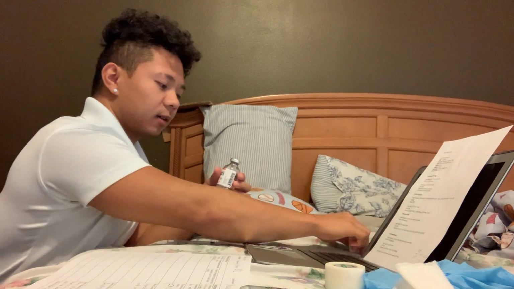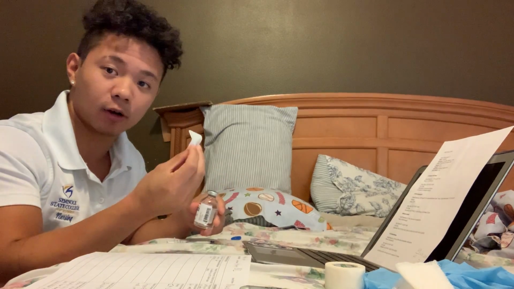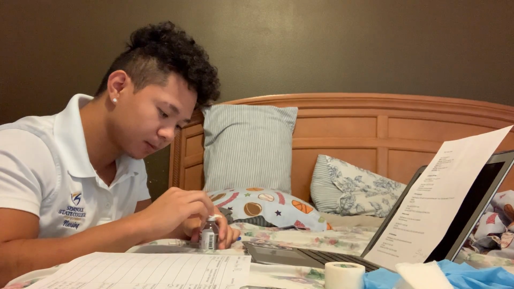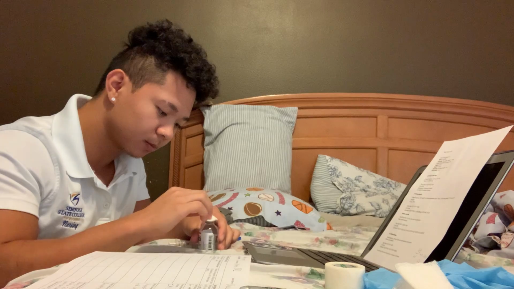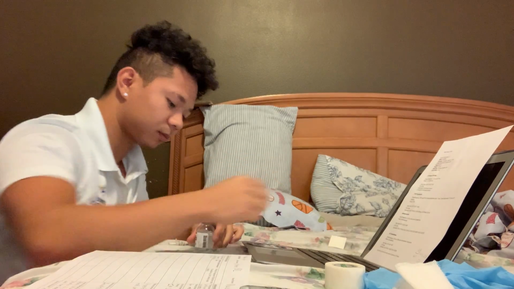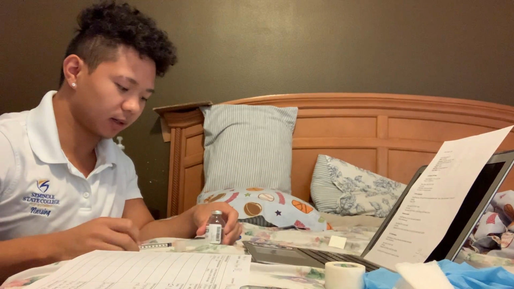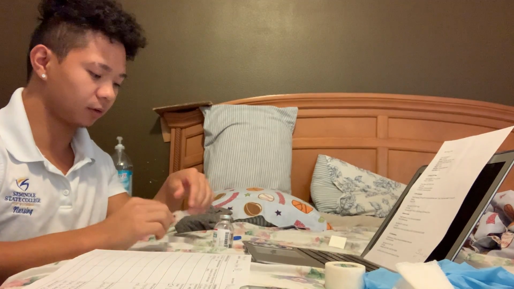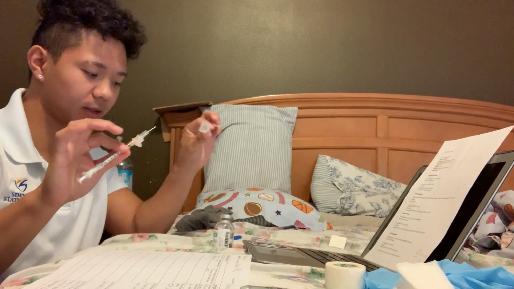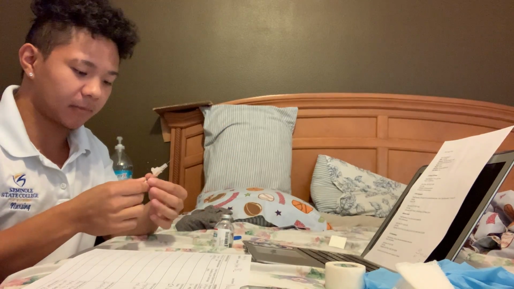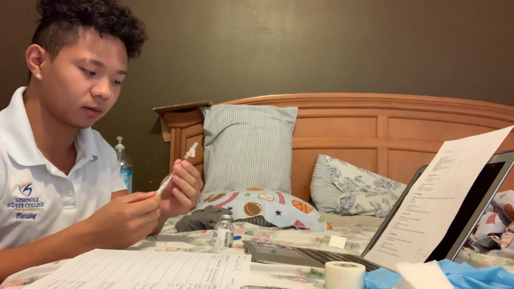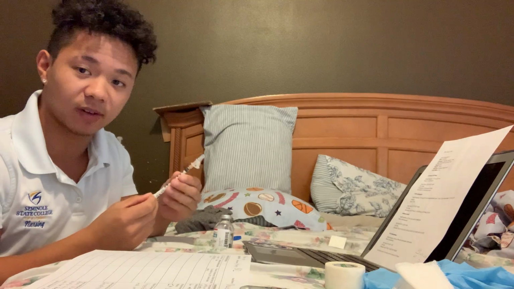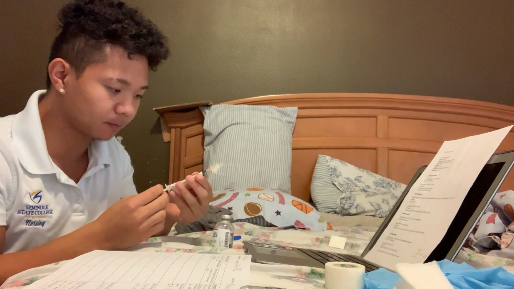And I'm gonna clean the rubber stopper with an alcohol pad. And now I'm going to open the syringe, and I'm gonna withdraw 0.5 milliliters of air.